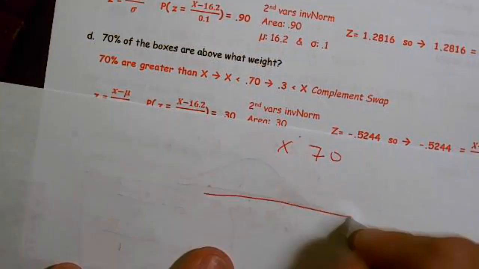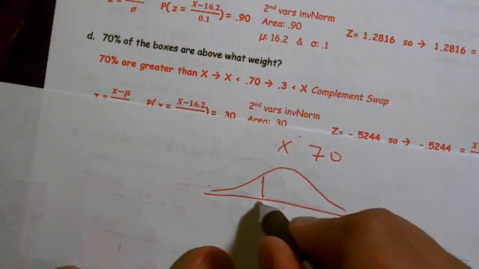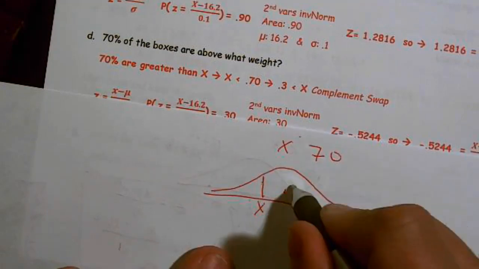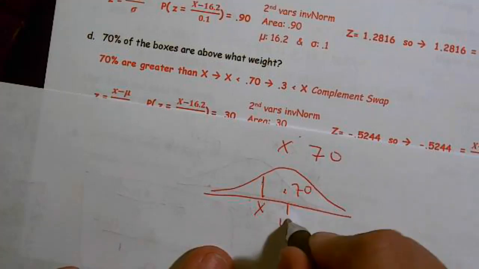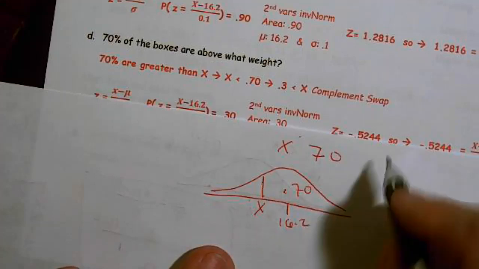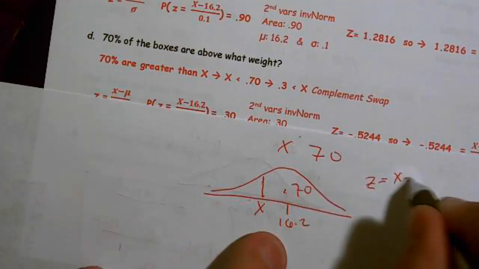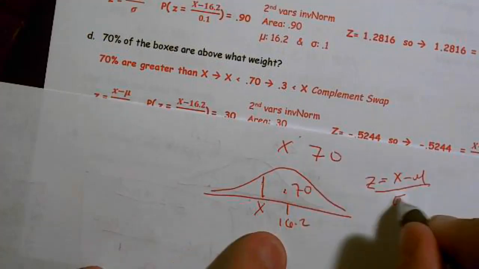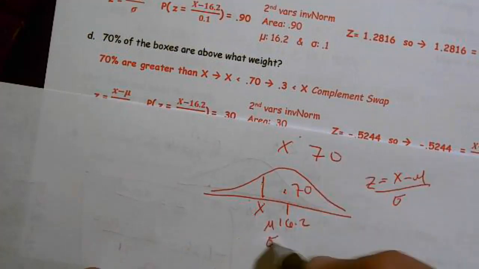So in this case, sorry for the pause, this is X. This area right here is 0.70. Again, our mean is 16.2. So Z equals X minus mu over sigma. Our standard deviation happens to be 0.1. We start plugging in.